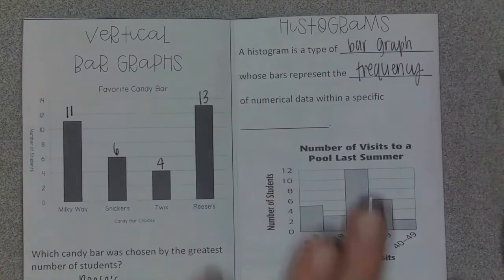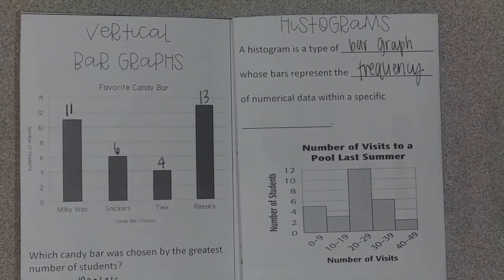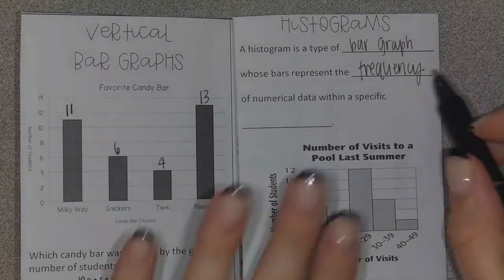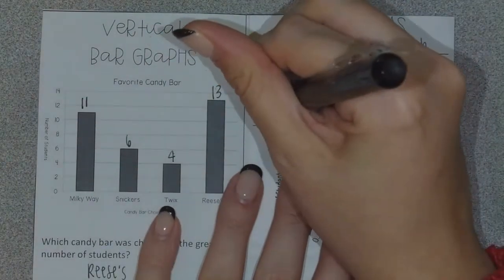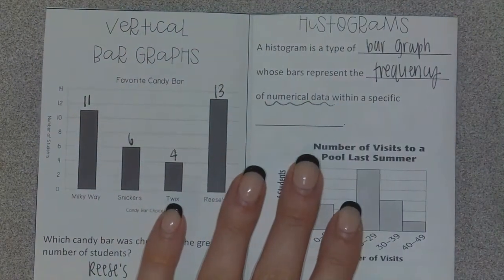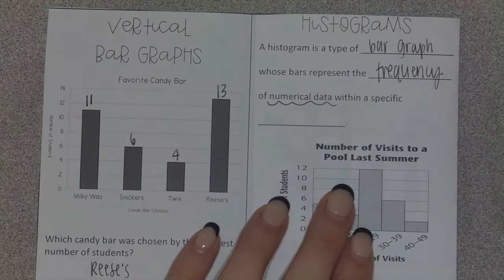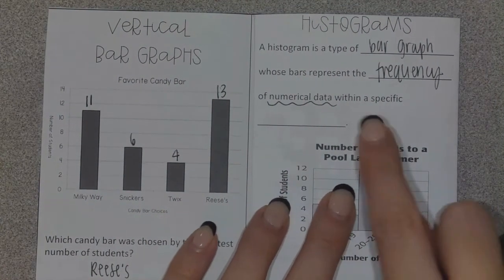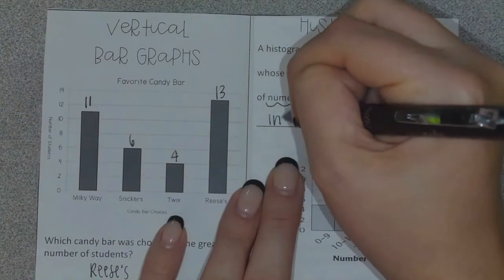So we've talked about frequency before. Frequency is how often something occurs or appears or happens. But histograms can only show the frequency of numerical data. So not categorical, only numerical data within a specific interval.